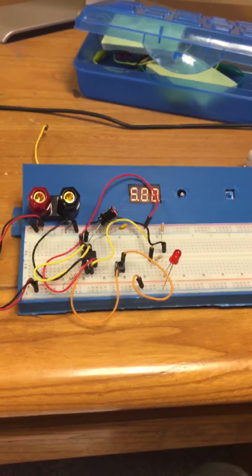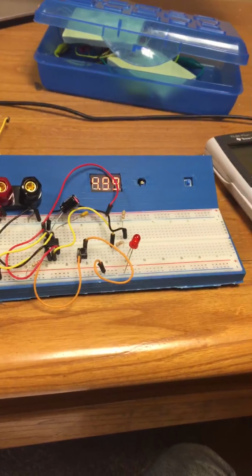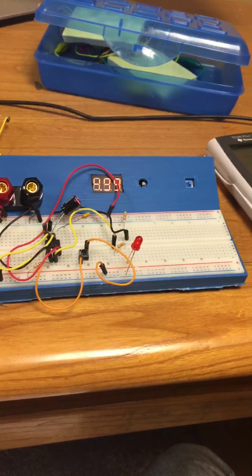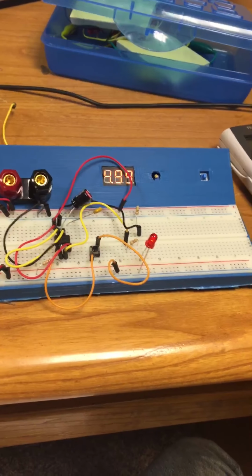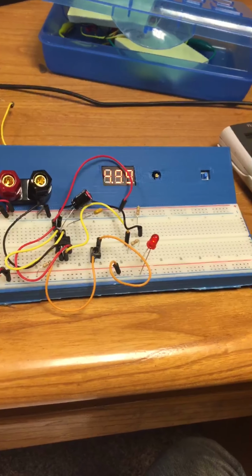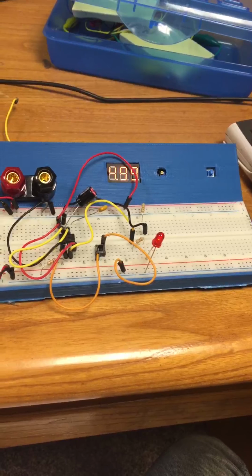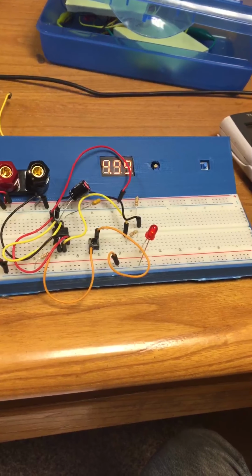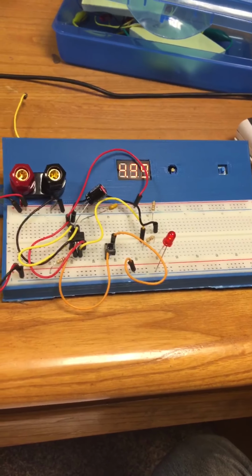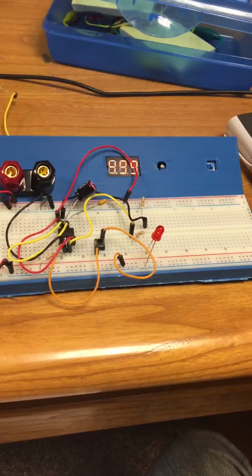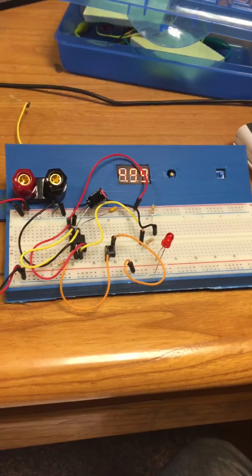The course number is EET238-940. This is experiment 3. It is called the Pulse Generation Circuit Construction 555 Monostable Multivibrator. The date is 10/24/2017.